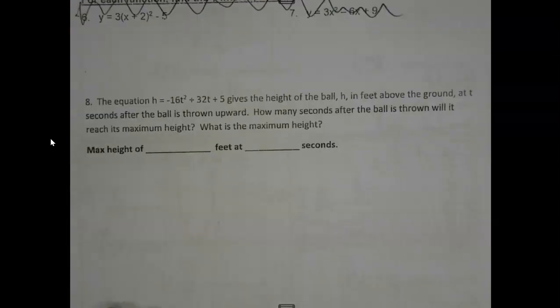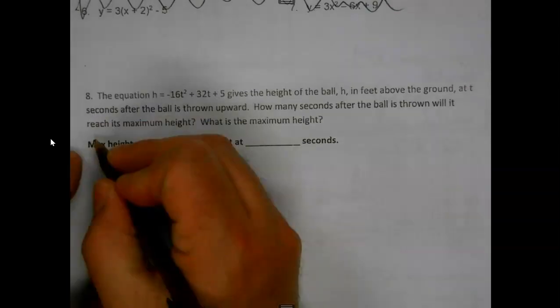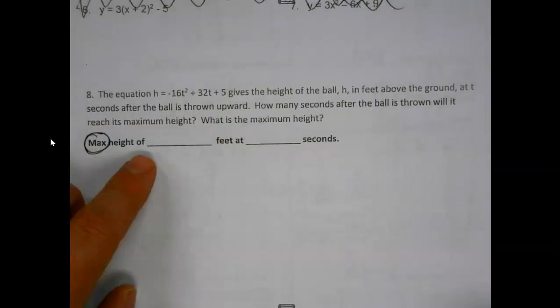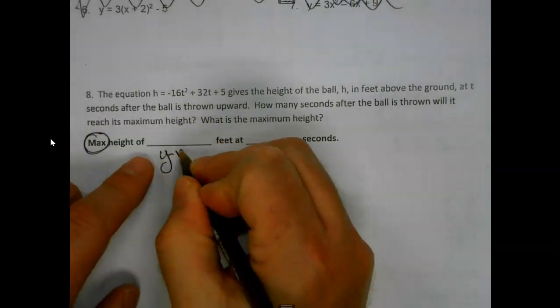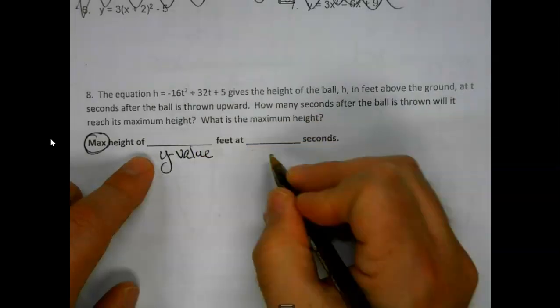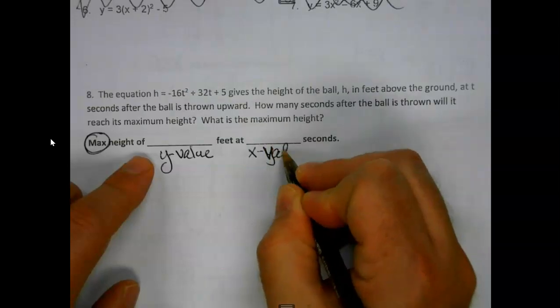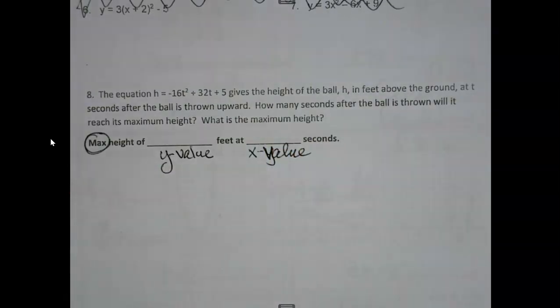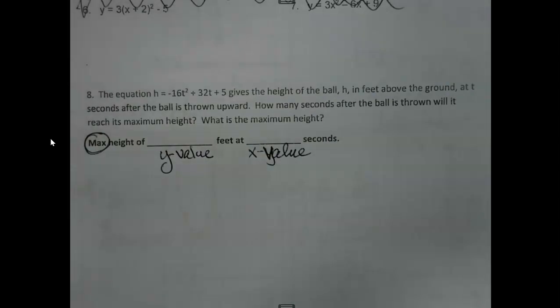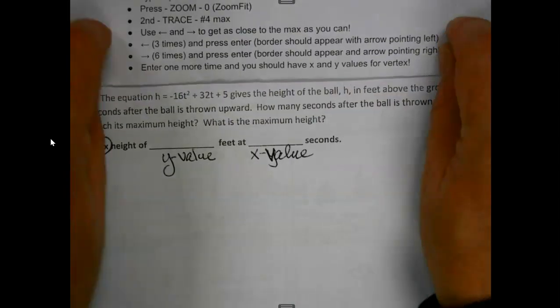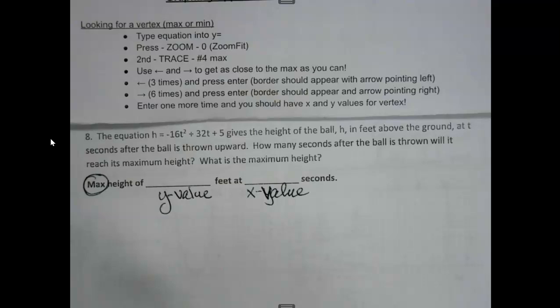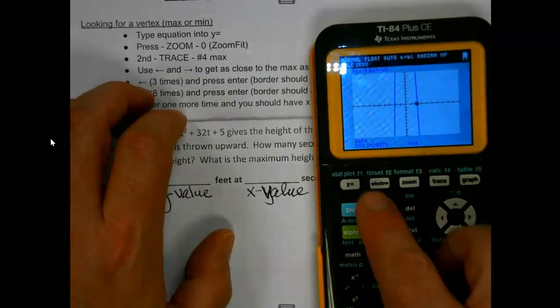All right, another equation. Maximum, oh, there it is. Height of feet is your y value. Seconds, ooh, is your x value. I mean x value. I know what I mean. I got to type in the equation.